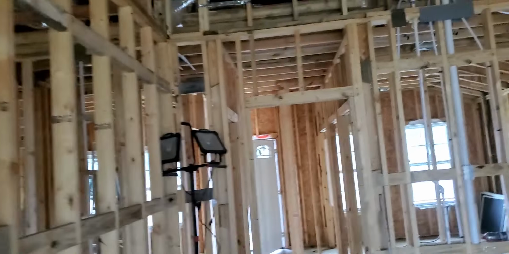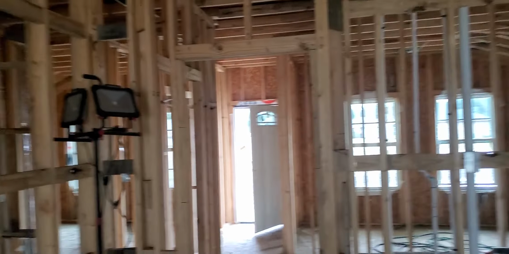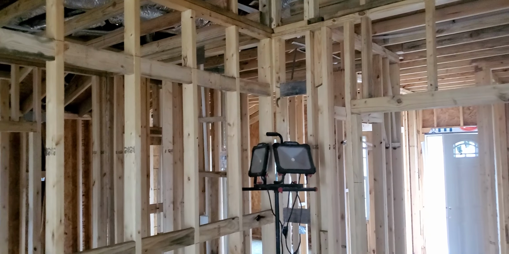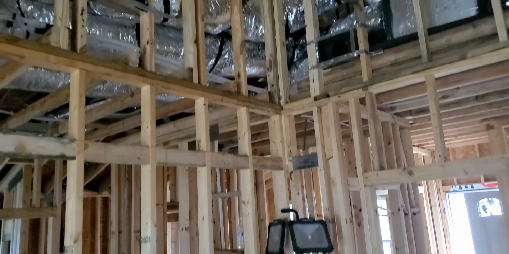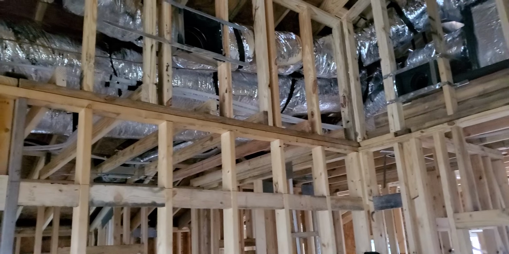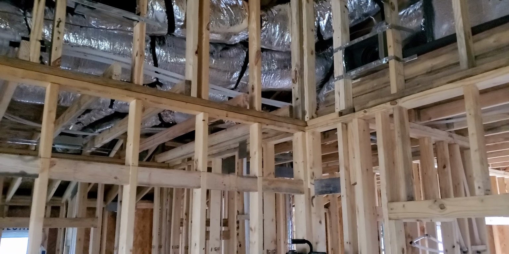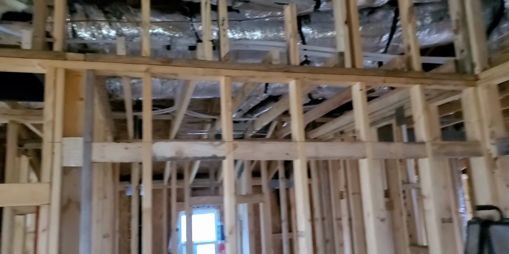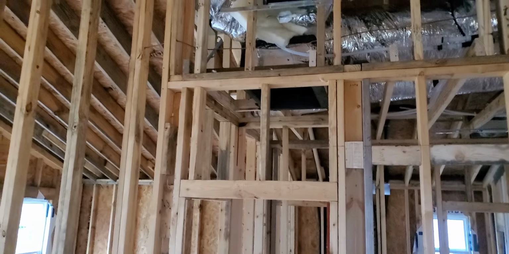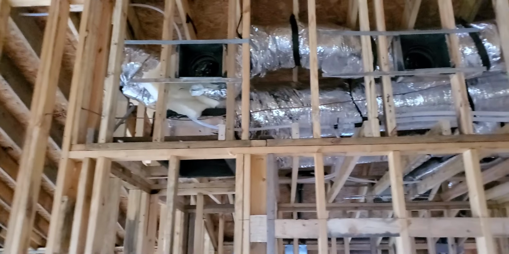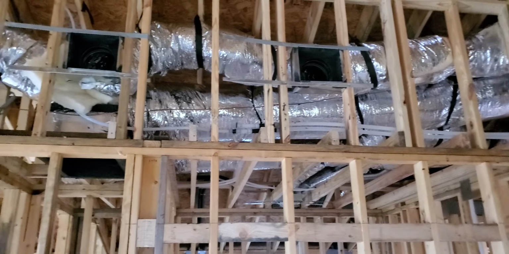There's limited area to run ductwork. You've got to figure out where you're going to get air, because you have to have air circulation, obviously, right? So you have to make sure that the ductwork, supply air, and return air, your cold air returns, are going to function properly. So it takes a little bit of thinking.